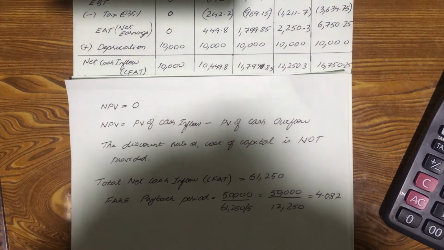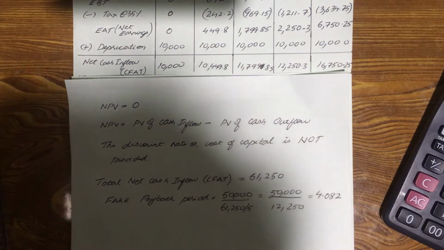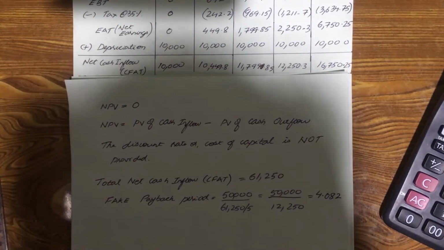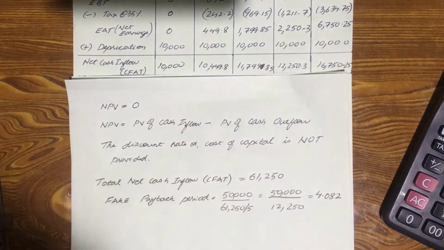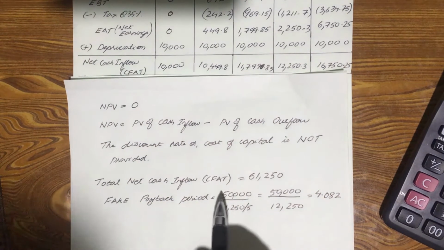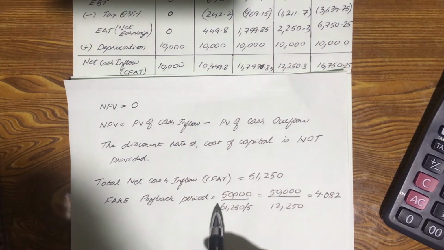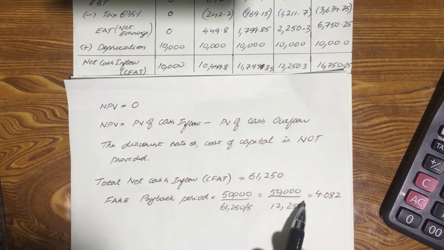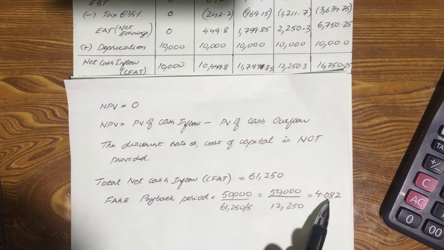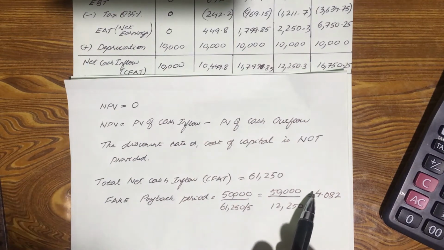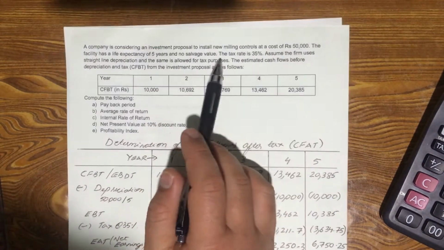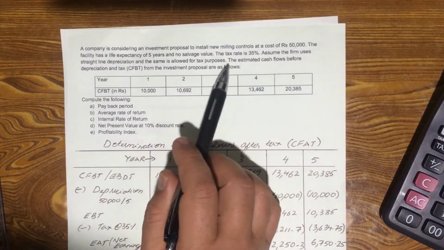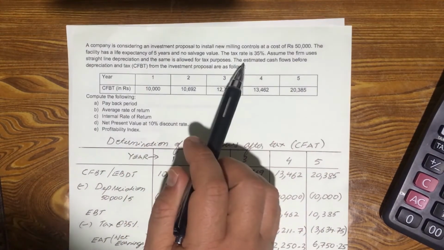Now, from the table, from the PVIF table, we are going to look at the value that is closest to the fake payback period of 4.082, against 5 years. Why 5 years? Very simple, because the life of this project is 5 years. It's given in the question.